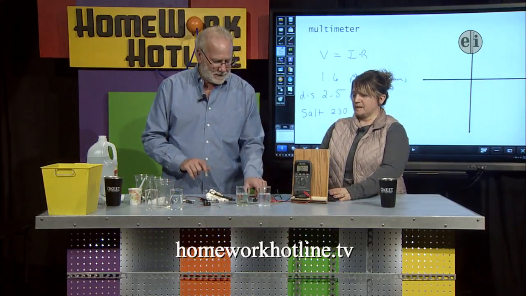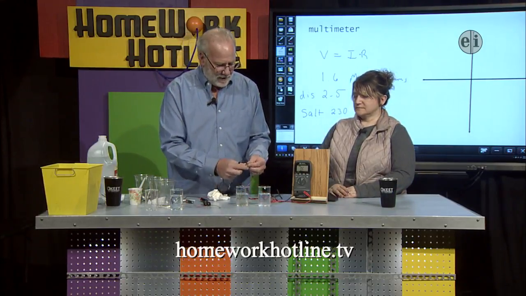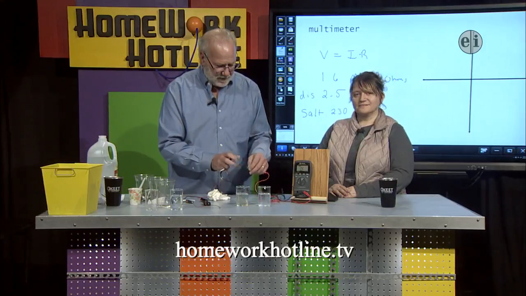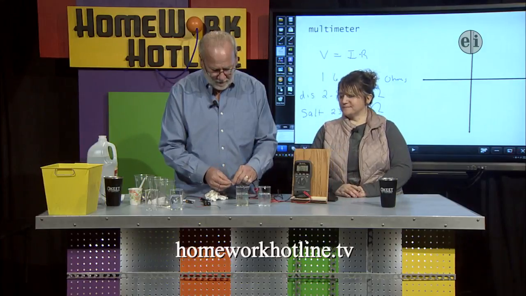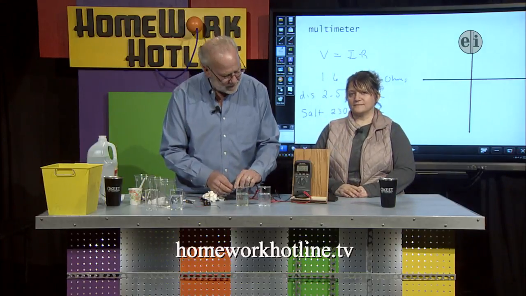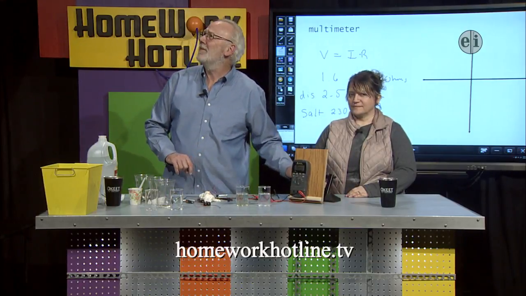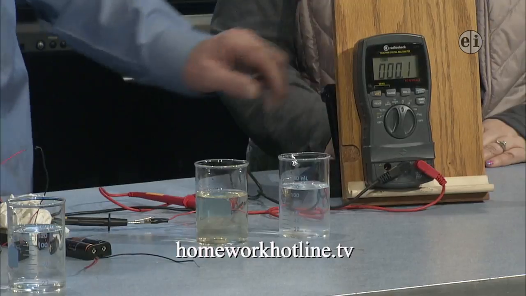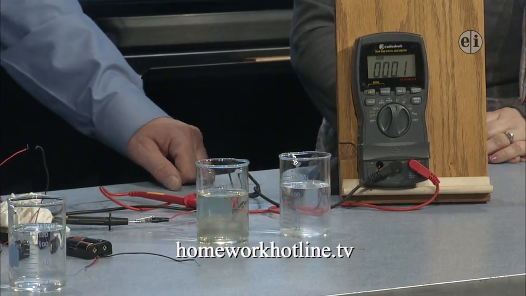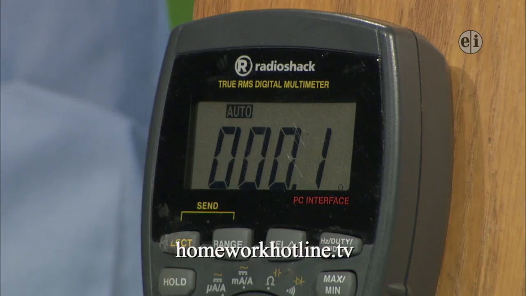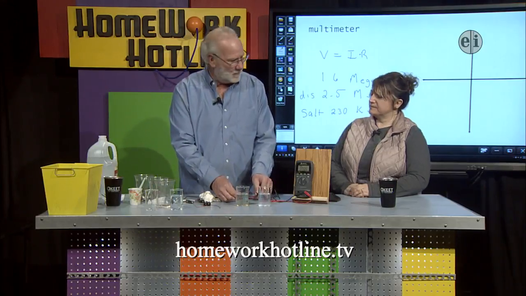Let's show the other thing we can do with this. We can check how much resistance there is in a regular wire. There shouldn't be very much resistance at all. There's this line right here. It says like 0.1 ohms of resistance. So it's very little resistance in a wire.